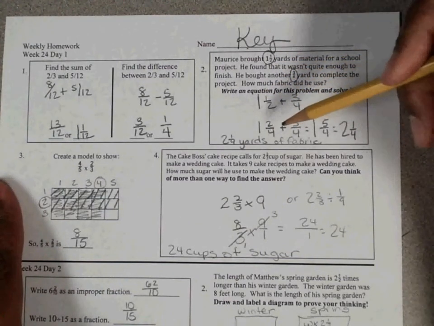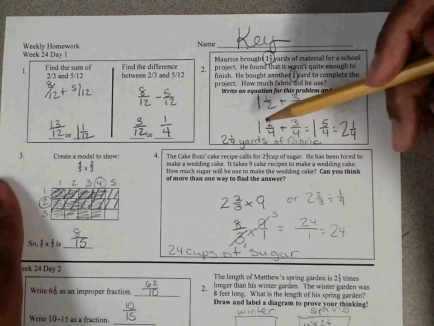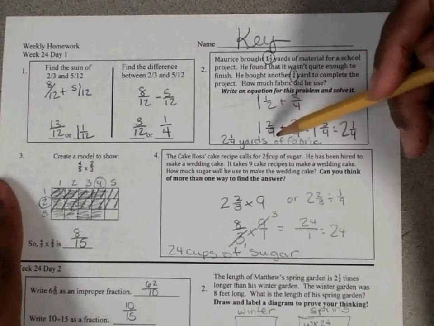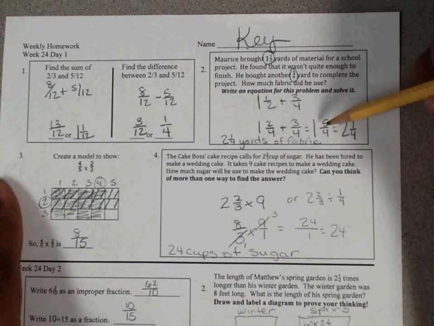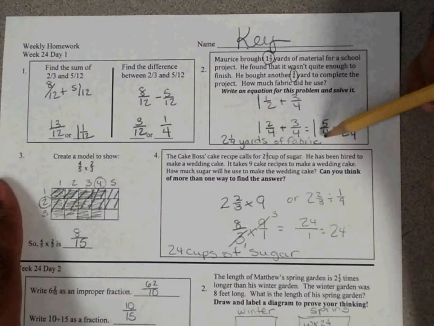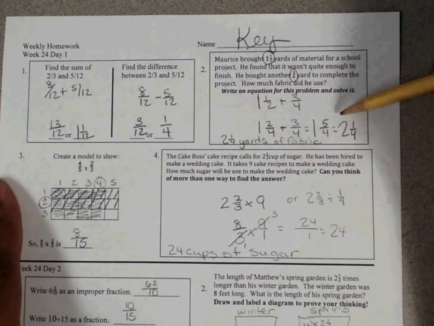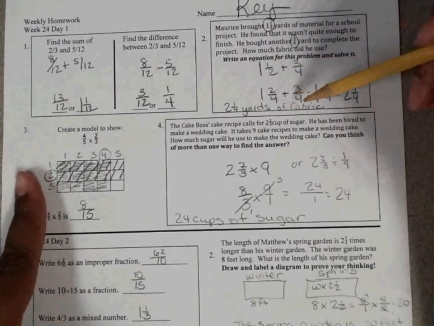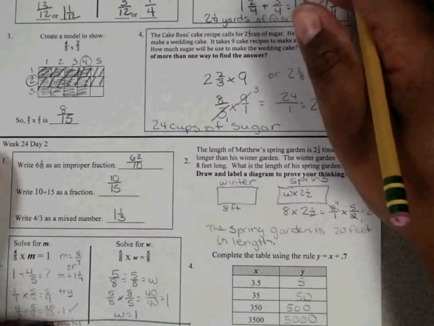So I need to get a least common multiple, which is 4. So that only impacts this fraction. That becomes 1 and 2/4, because 2/4 is equivalent to 1/2, just with the denominator of 4. I add those two together, and that gives me 1 and 5/4, but 5/4 is an improper fraction. So I have to divide 4 into 5. That gives me 1 whole and 1 left over. So now my new fraction is 2 and 1/4. So that would be 2 and 1/4 yards of fabric he used. Remember, if it has words, I have to answer in words.